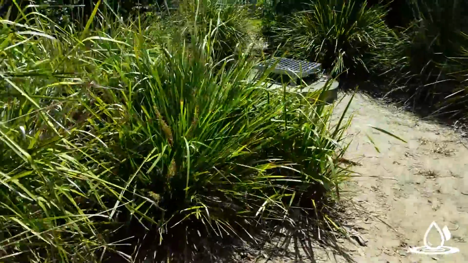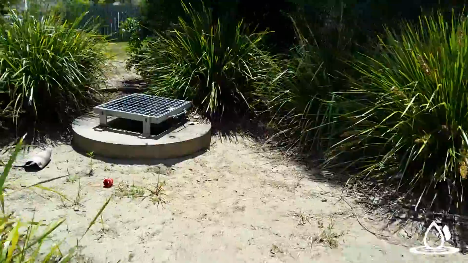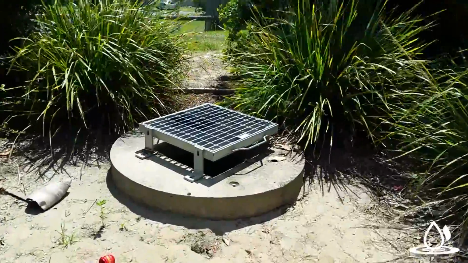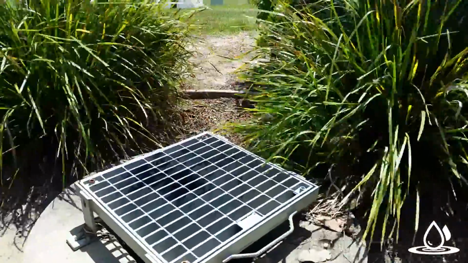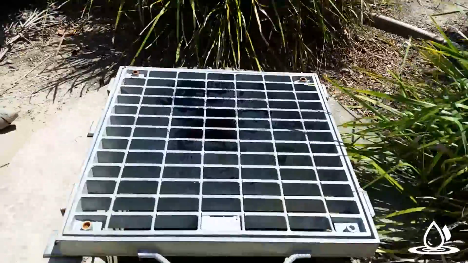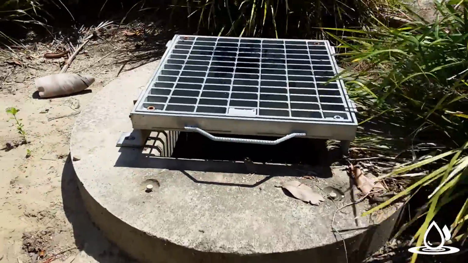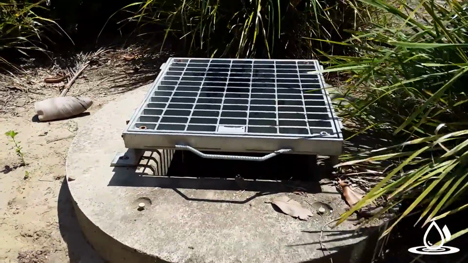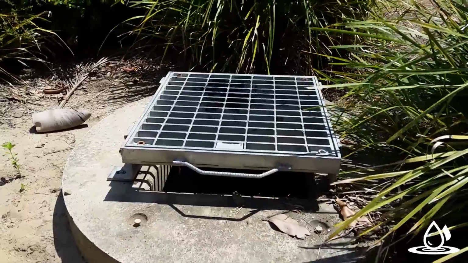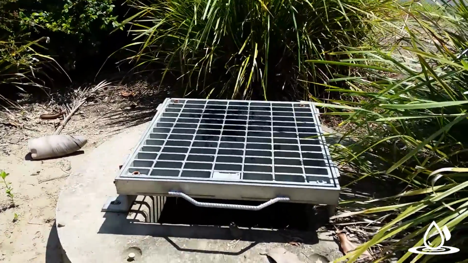Stuff can make its way down through the system, and eventually it'll get to the outlet and it'll get washed down the outlet. And we know this is the case because this is one of the reasons we put raised grates. You see how this grate isn't flush with the concrete, it's raised above it. This is one of the reasons we put raised grates on, because if we don't, eventually all the litter gets stuck to the top of it.